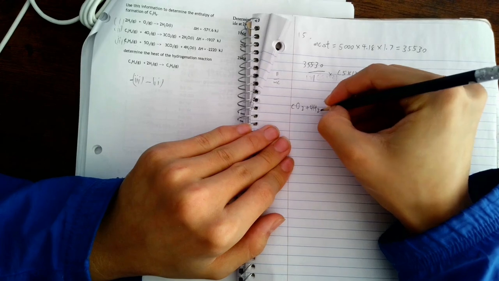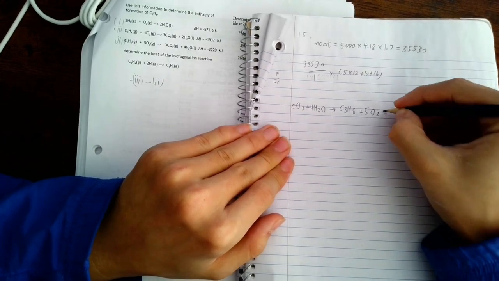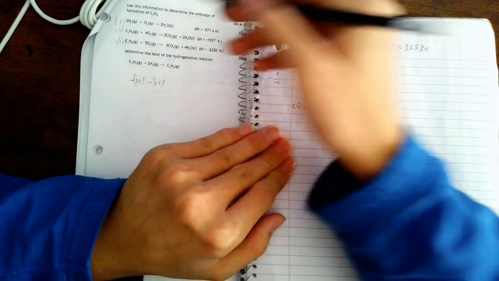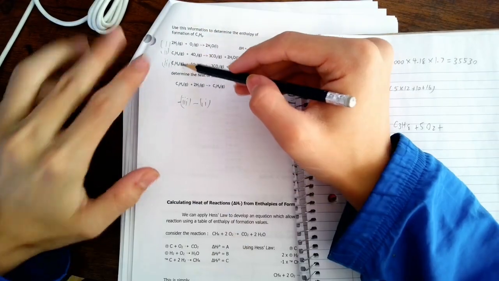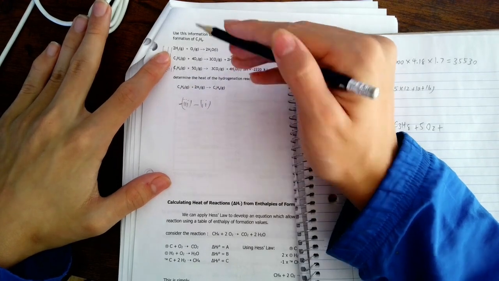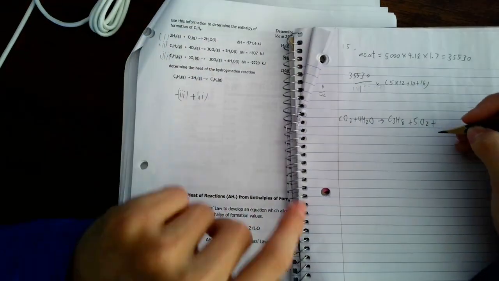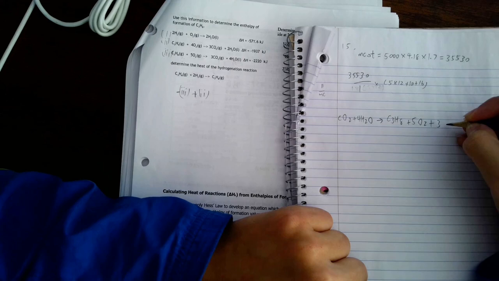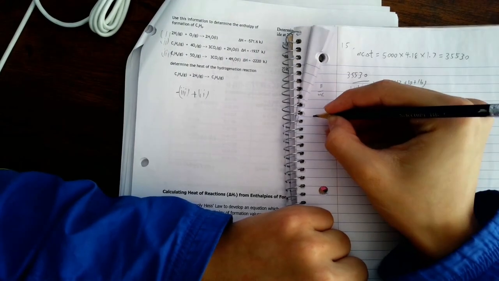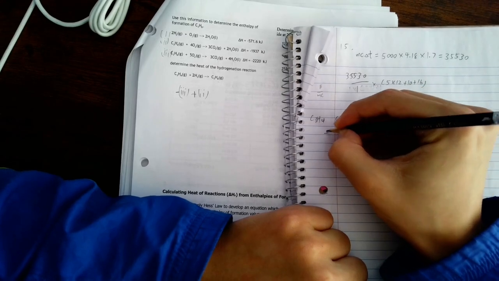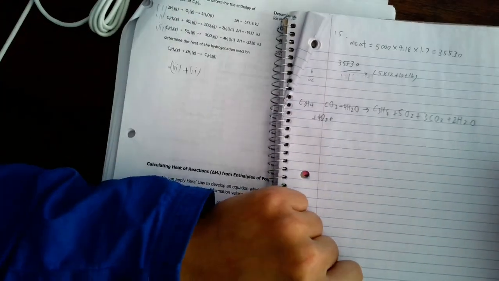So far, this is what we have, and we're also going to add this thing here. Oh, sorry, we don't need to reverse it. This is already on this side. My bad. Okay, we're gonna add this: 2 plus 2H2O, but 4O2.